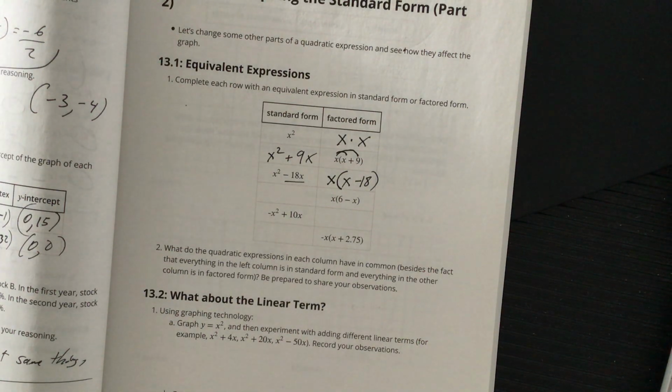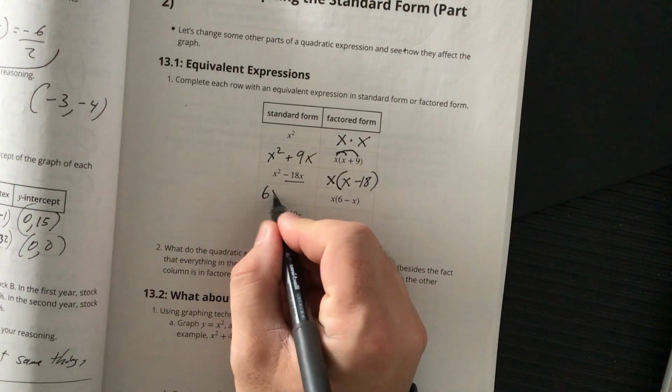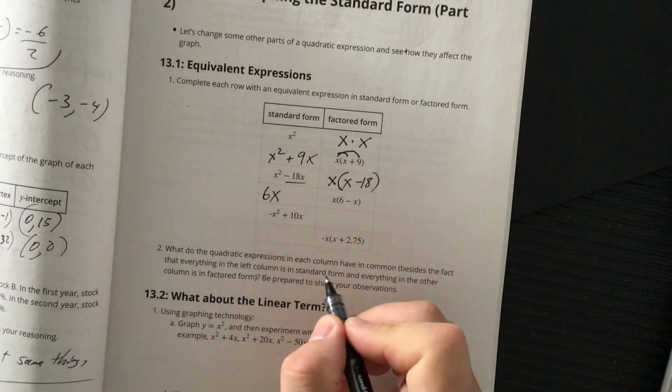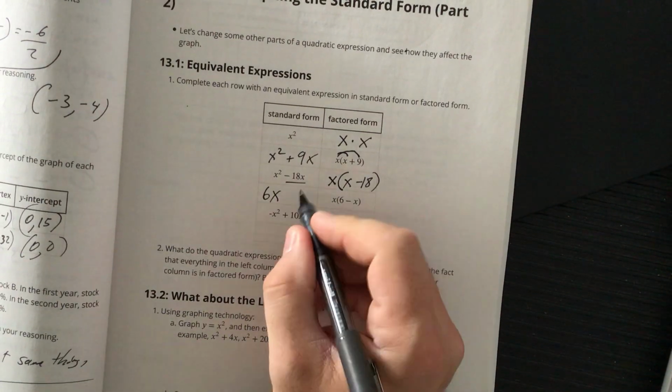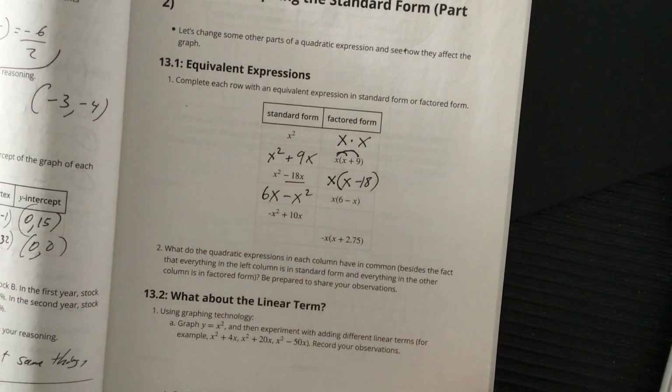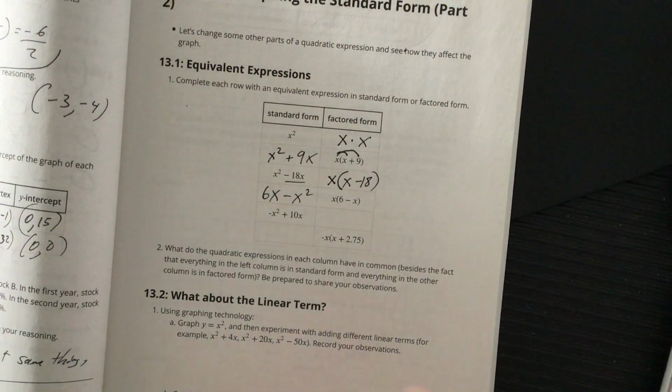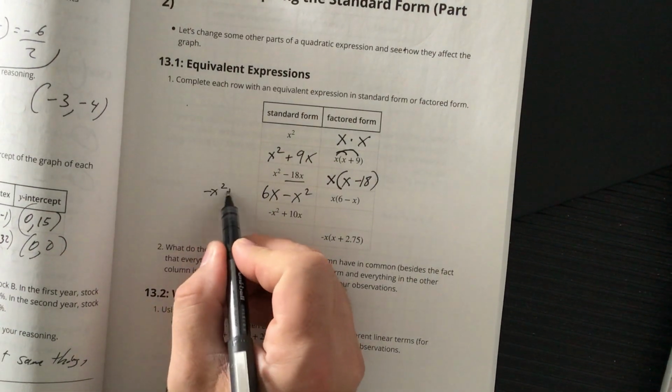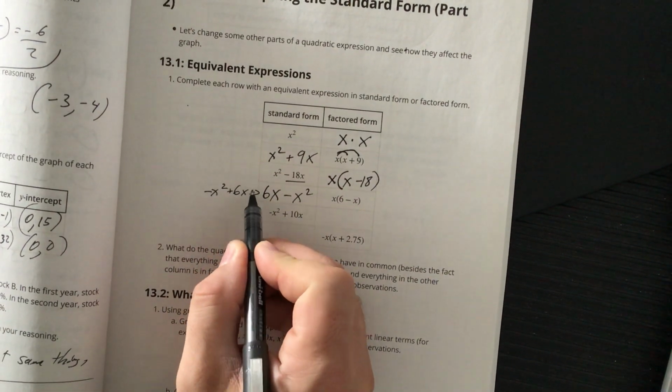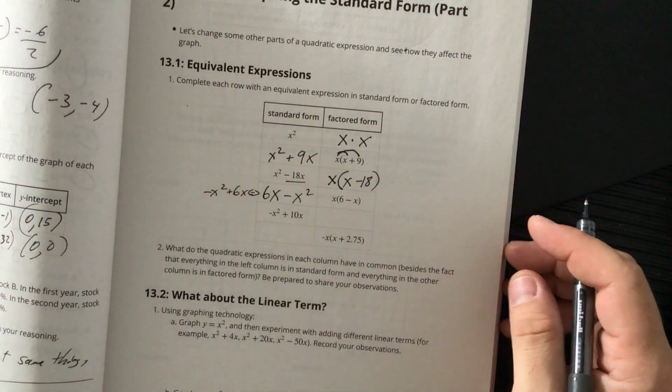So, let's check it. The first one, I think this one is kind of an easier one compared to the other two just because of the negatives. But if you distribute that x, 6 times x, or x times negative x. Now that is not written in right form, so I would prefer that. But in this case, they would both work.